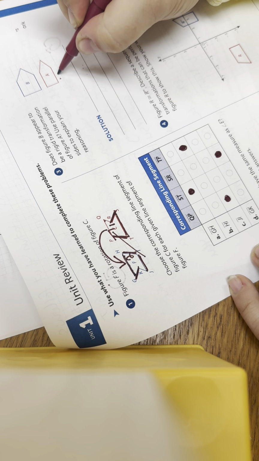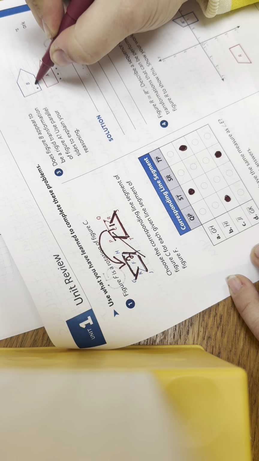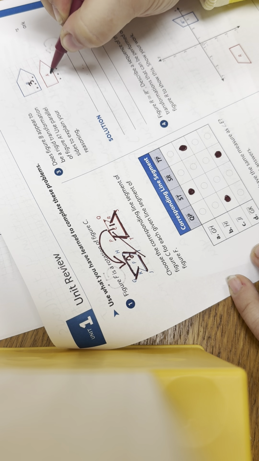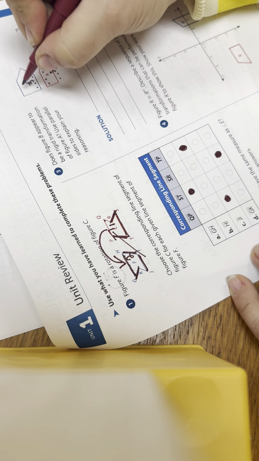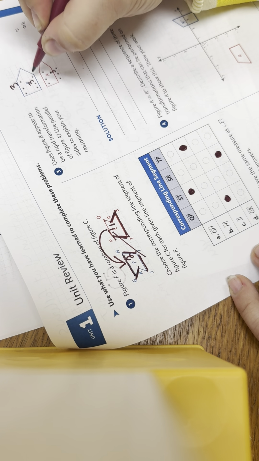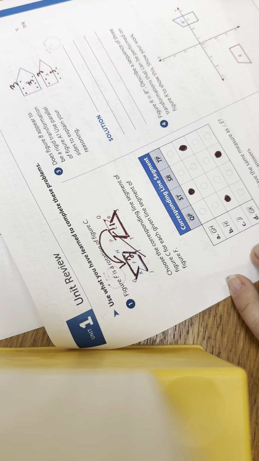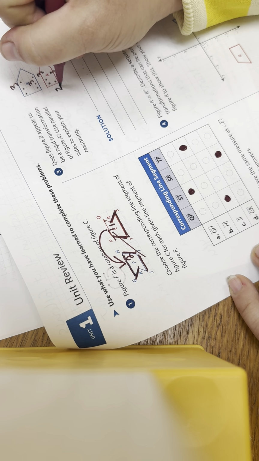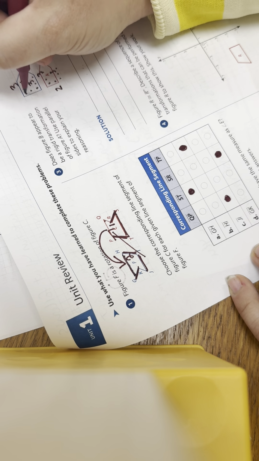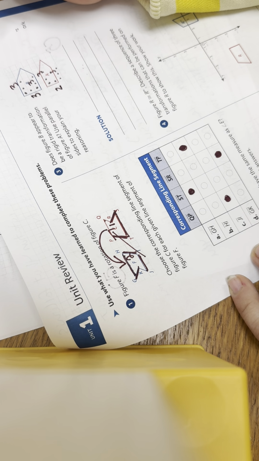So I have 1, 2, 3 units here, 1, 2, 3. Okay, well that's the same. Nothing's changed there. I have 1, 2, 3 here, 1, 2, 3 here. Those are the same. So far we're the same. Now if I count my height, 1, 2, there's 2 units there. 1, 2, 3, there's 3 units there.